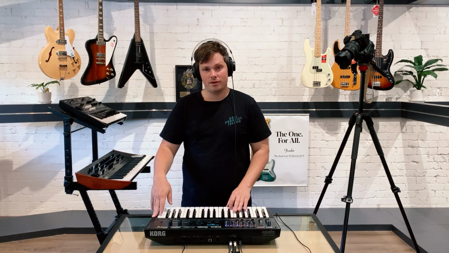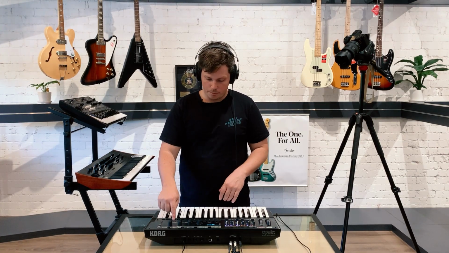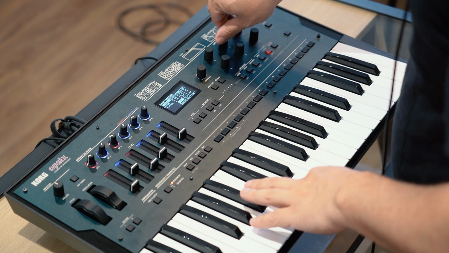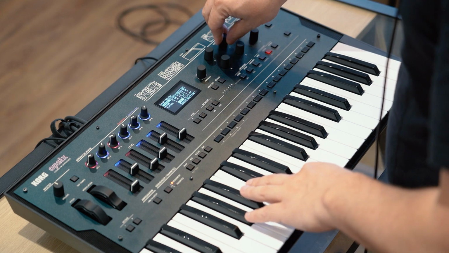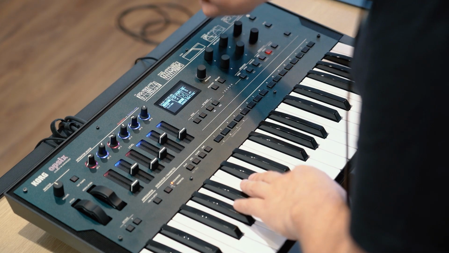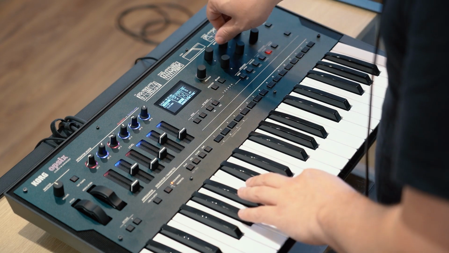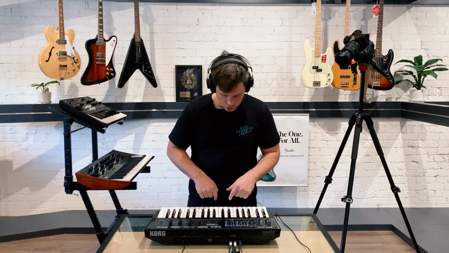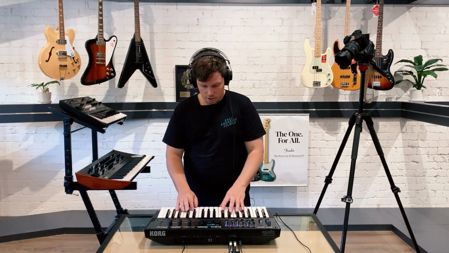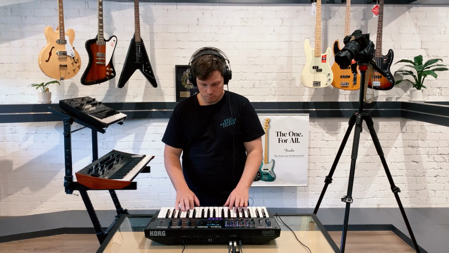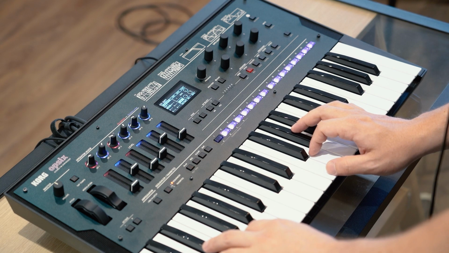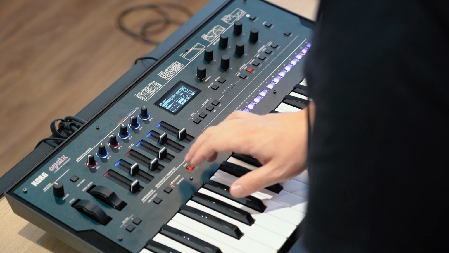So I've got a sawtooth wave here, and I'm going to use the low pass filter to start taking out the harmonics of that sound. Got resonance as well. We've got a sequencer here. Just press record and basically plot in your notes. And here we go.